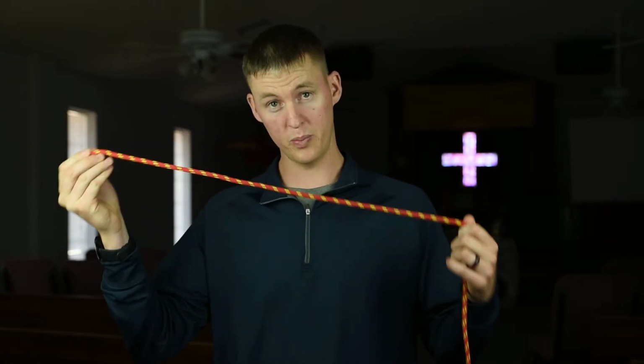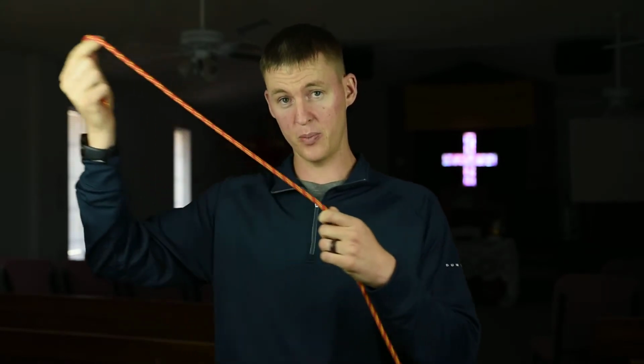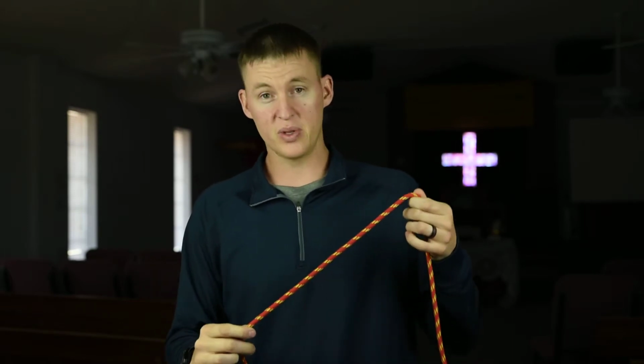Part 1, I want to talk about the actual parts of the rope. We have our rope and we have our working end, and the working end is simply the end that you are going to be working with. And the other part of the rope, all the way to the very end, is referred to as the standing end, because it's just standing around doing nothing. Okay, let's move on to the parts of a knot.